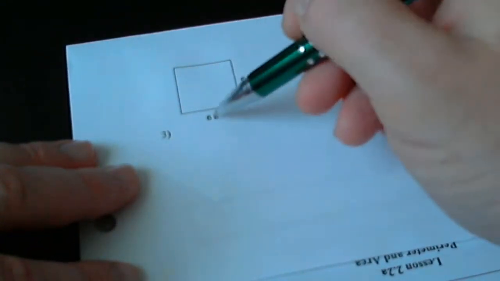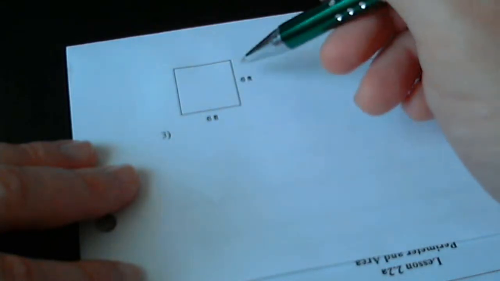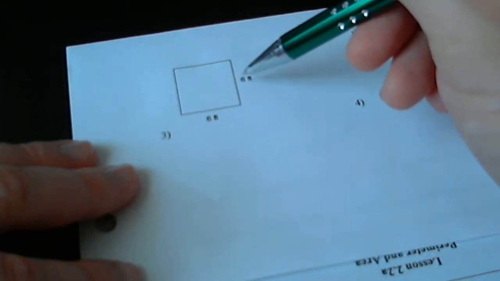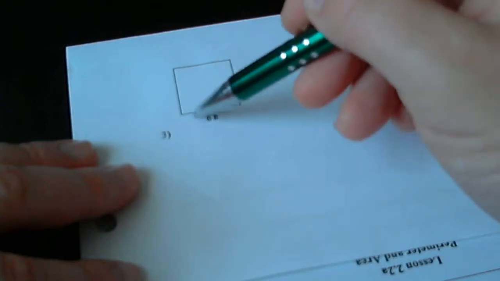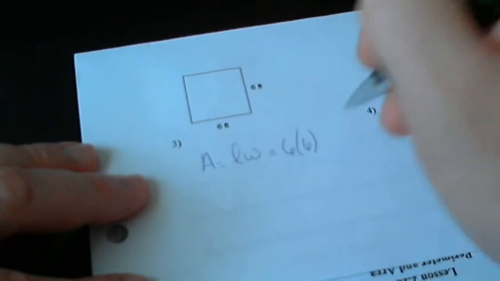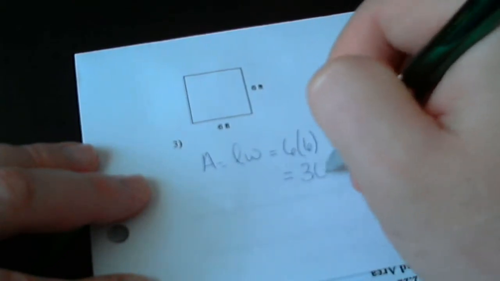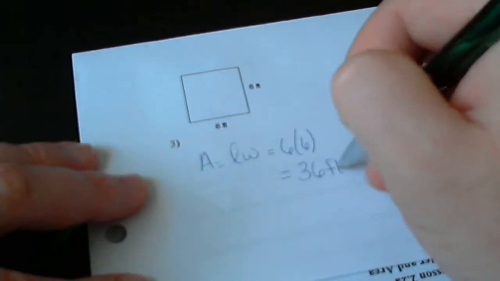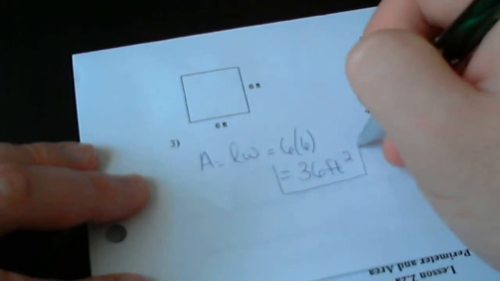Here in number 3, we have a 6 by 6 shape, and we know whenever we see a 4-sided figure with all the same length of sides and right angles, we have a square. Area of the square is, again, length times width. My length is 6. My width is 6. So I have 6 times 6, and that gives me 36. I'm in feet. That's squared.